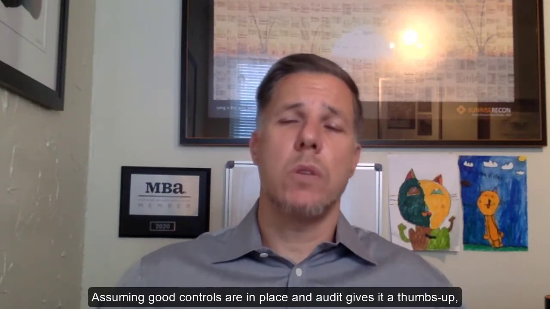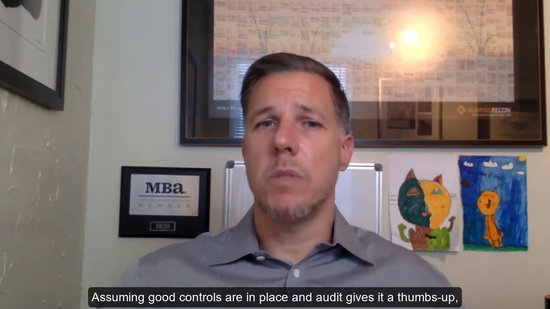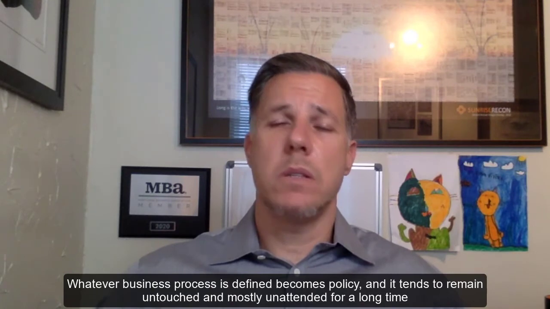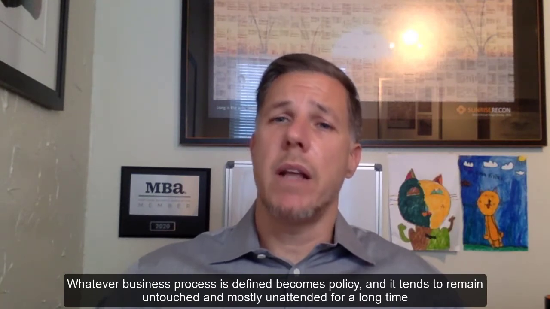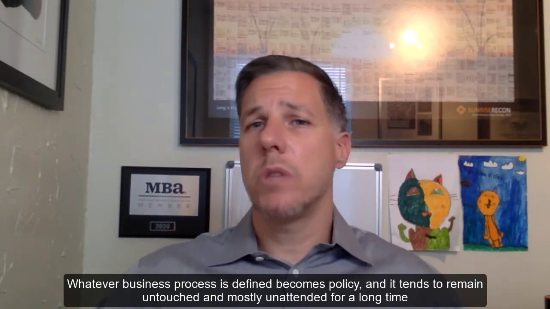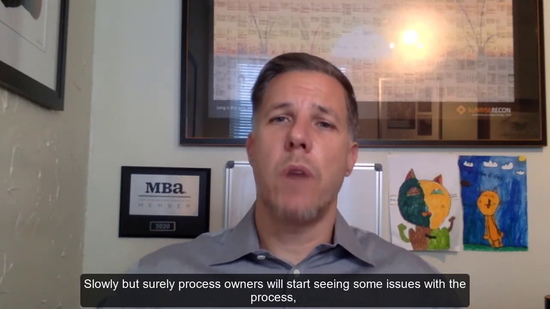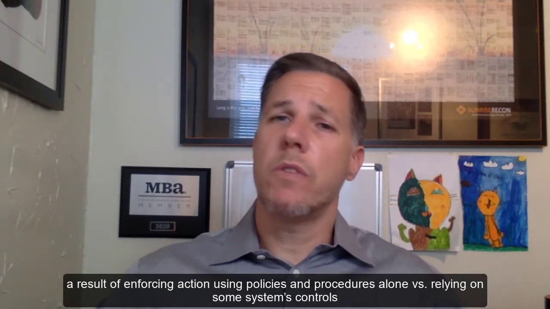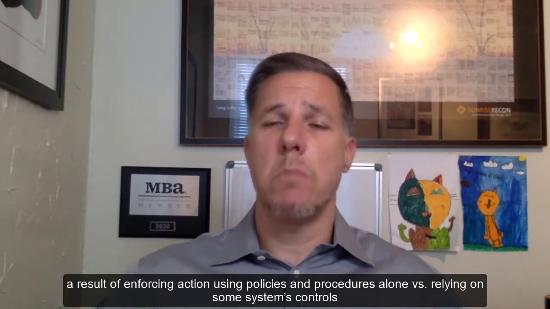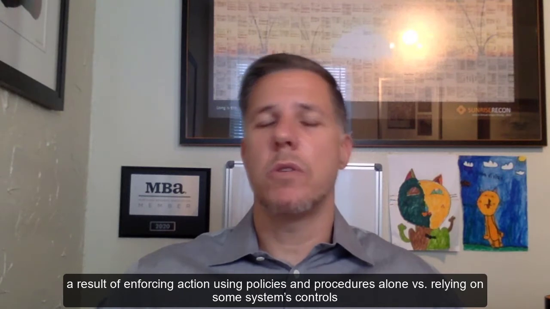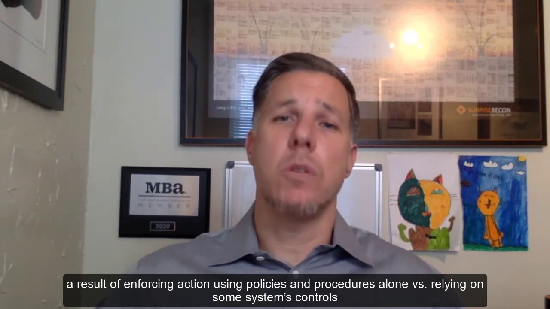Assuming good controls are in place and audit gives it a thumbs up, whatever business process is defined becomes policy, and it tends to remain untouched and mostly unattended for a long time. Slowly but surely, process owners will start seeing some issues with the process, a result of enforcing action using policies and procedures alone versus relying on some systems controls.